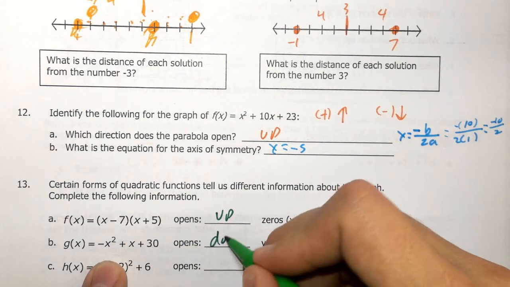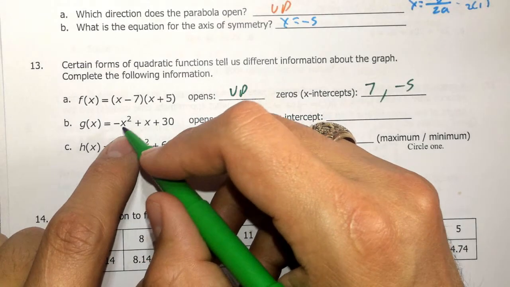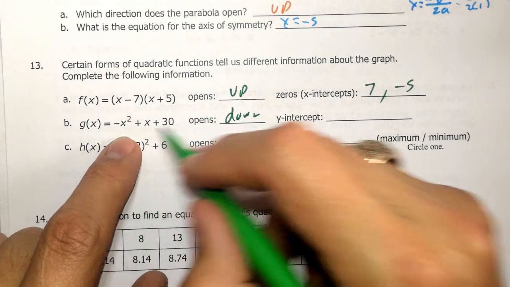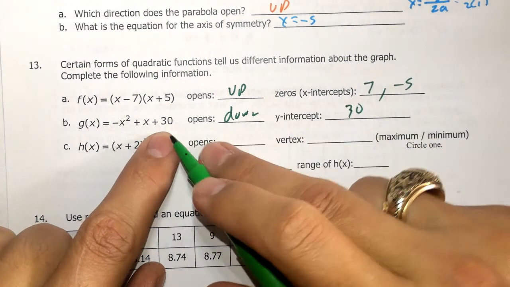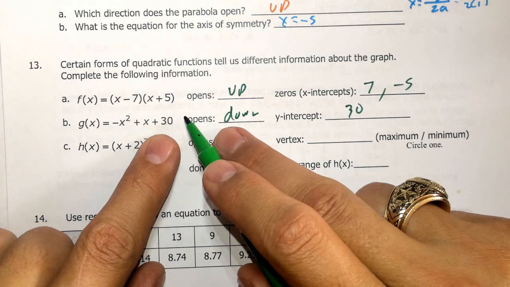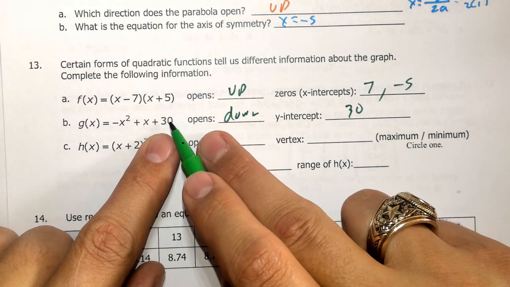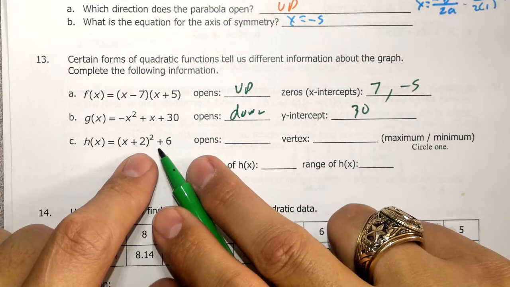This one opens down. It's a negative equation. Sorry, yeah, negative a value. The y-intercept is going to be 30. That's this over here. This last one is in standard form. This is factored form. This is standard form. And this is vertex form.